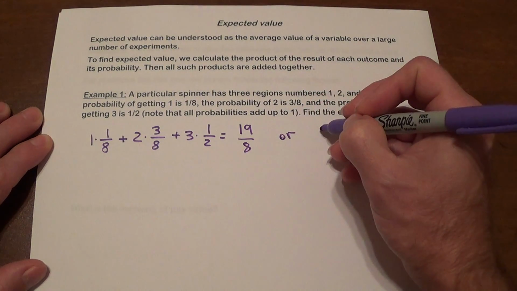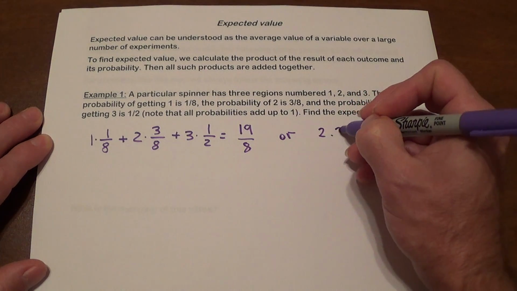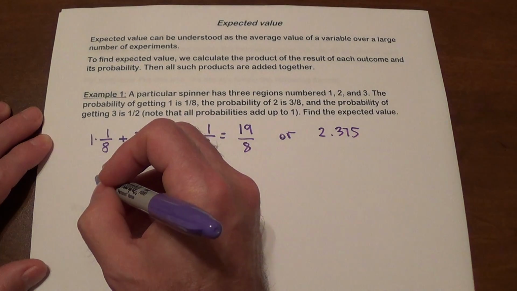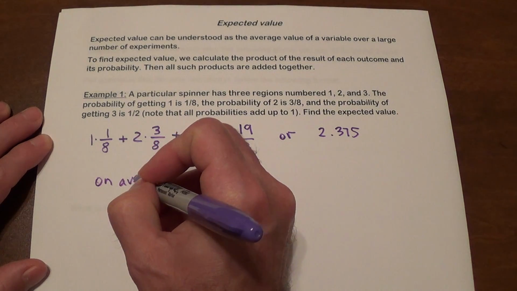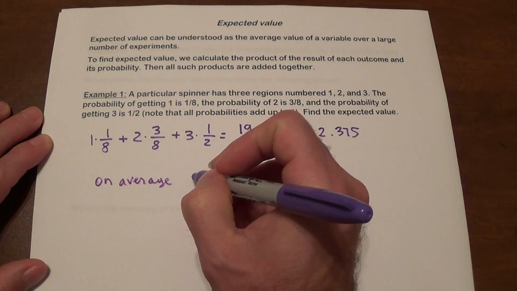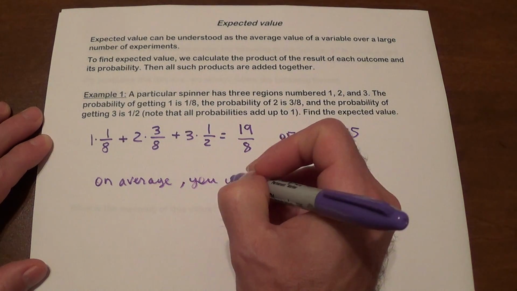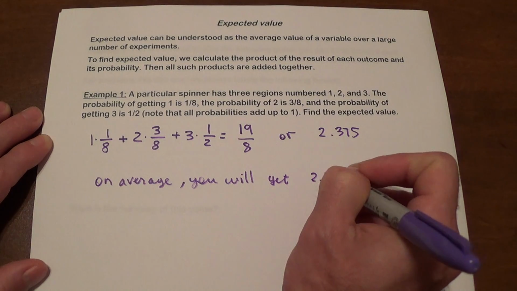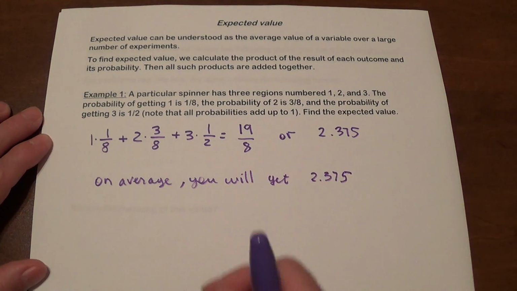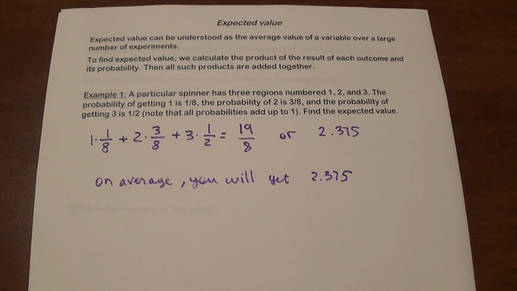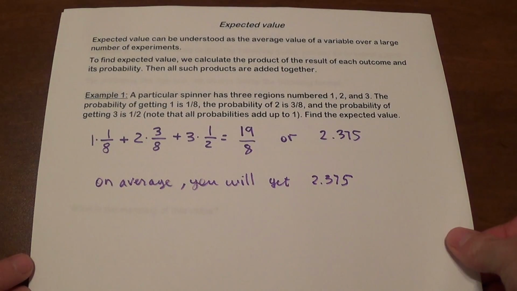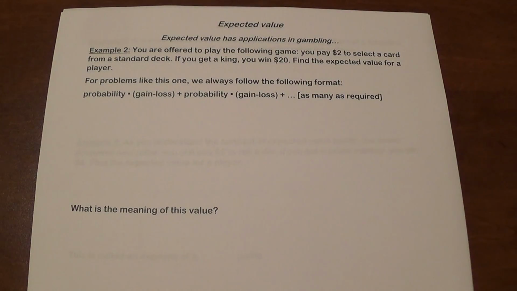Or that number can also be written as a decimal, 2.375. So what does that mean? It means that on average you will get 2.375. It's kind of hard to interpret that in the context of this problem, so we're going to get a chance now to see how these can be applied in some other situations. It's going to make more sense.